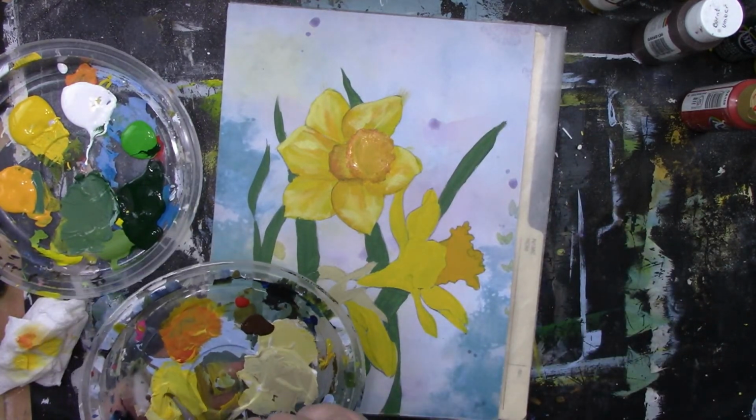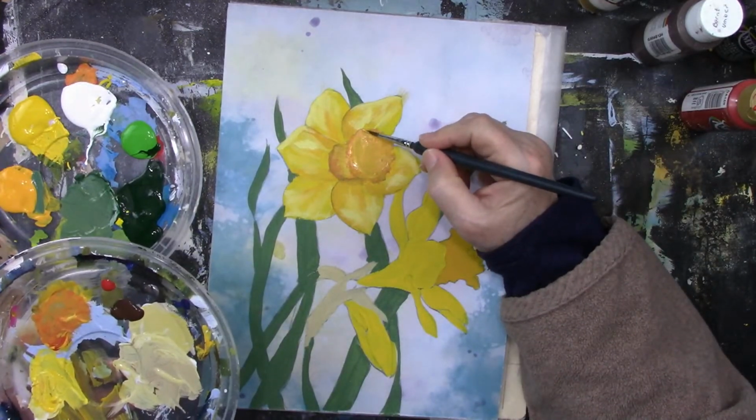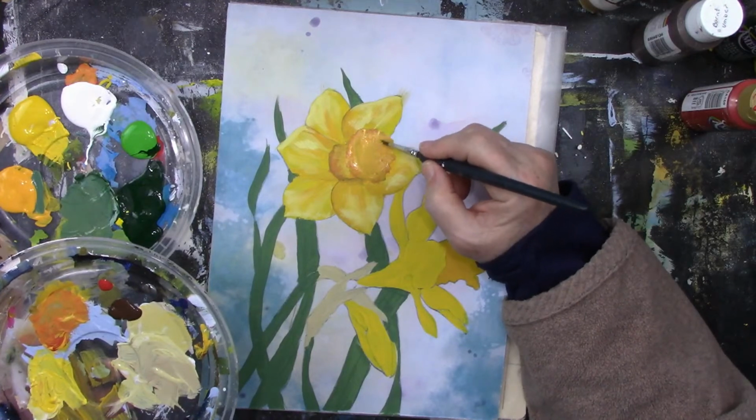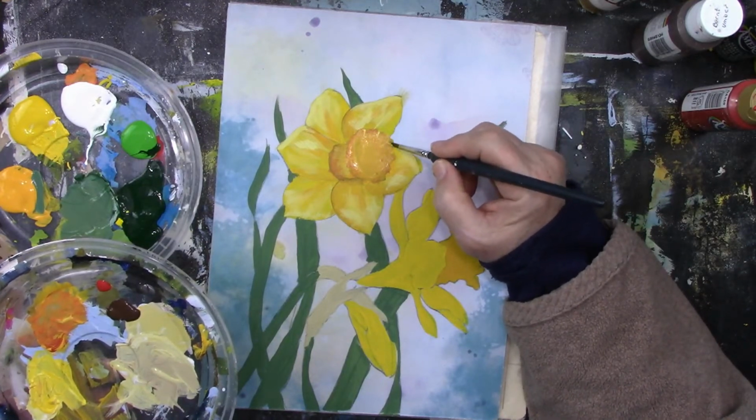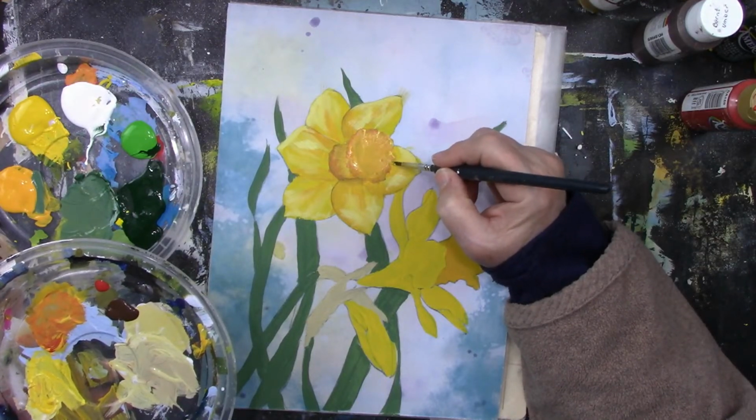And a little bit of the yellow. And we'll just kind of streak that too. Maybe we'll have some little highlight areas.